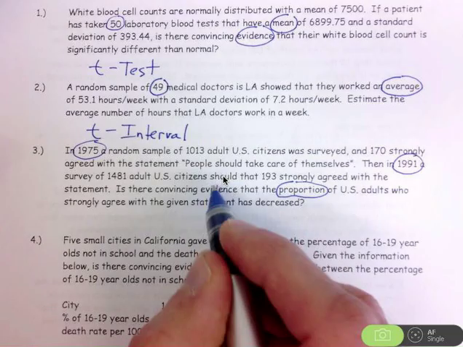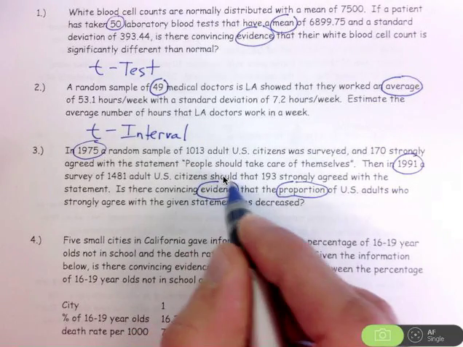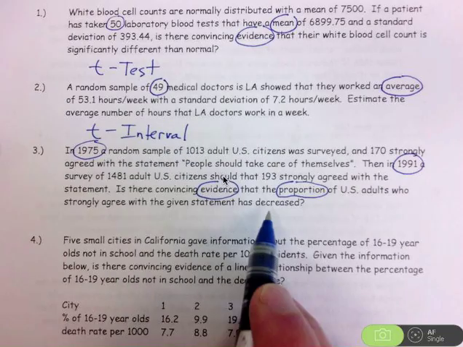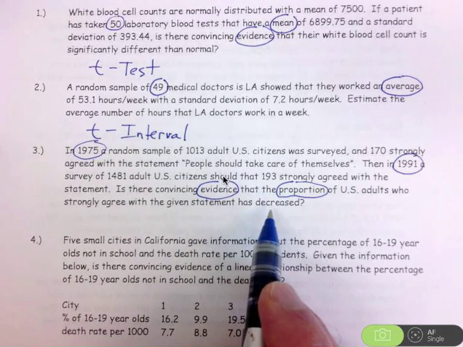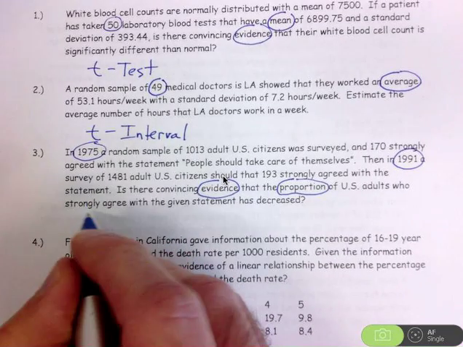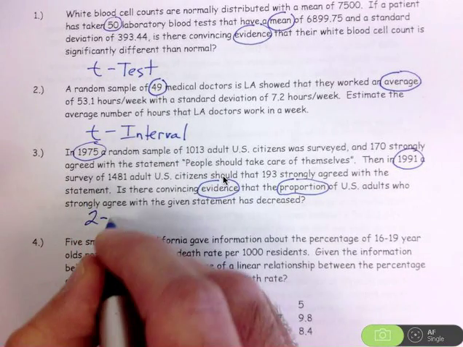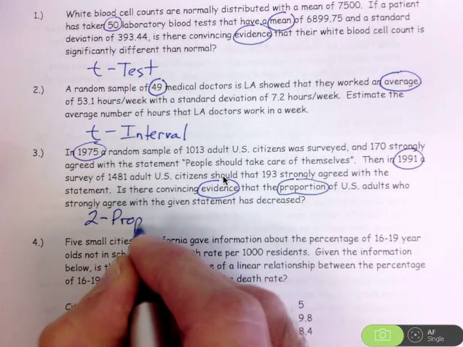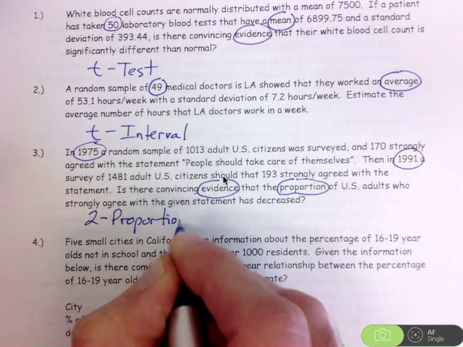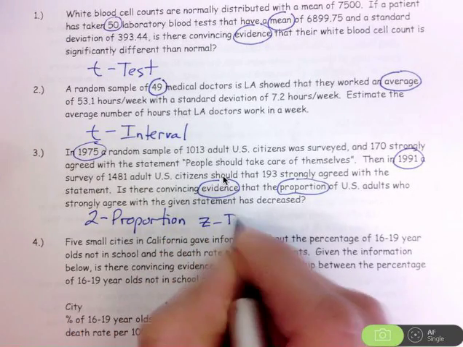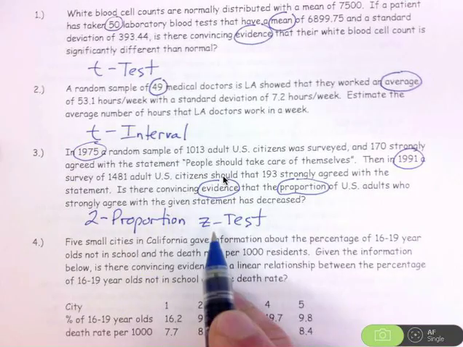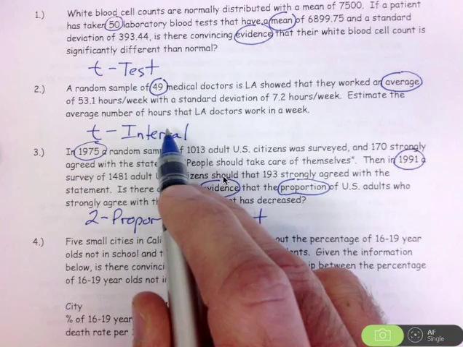And again, I'm interested in evidence. So evidence of a decrease in this proportion. So this is a two proportion z-test. Again, z's for proportions, t's for means.